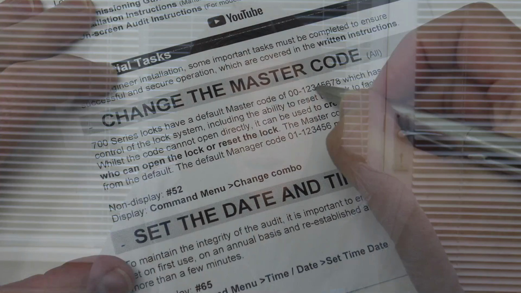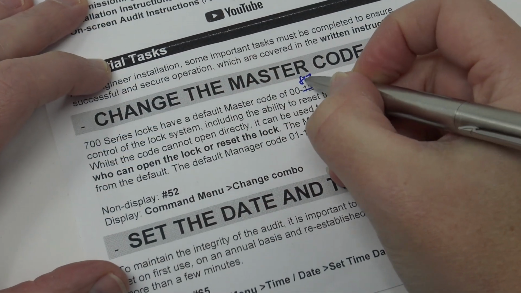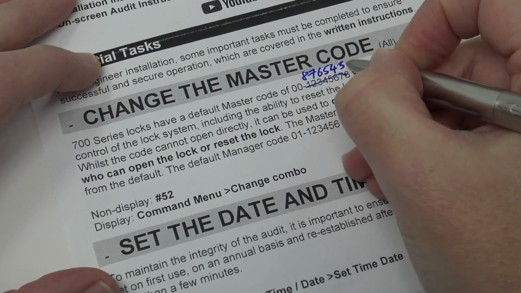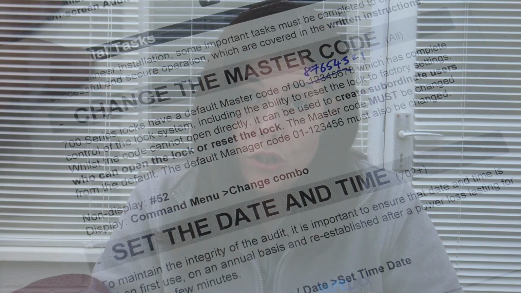So the locks will now come out with a default master code of 0087654321. One of the changes that's been made is that force code changes are now optional, but as a result of that it's now enforced to change the master code when the locks are first set up, and it's not possible to change them back again to the factory default of 0012345678. So when they come from us, they'll be on 0087654321. Don't worry, I had loads of fun updating all the user instructions.